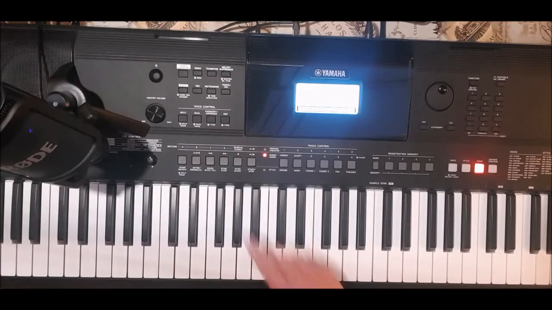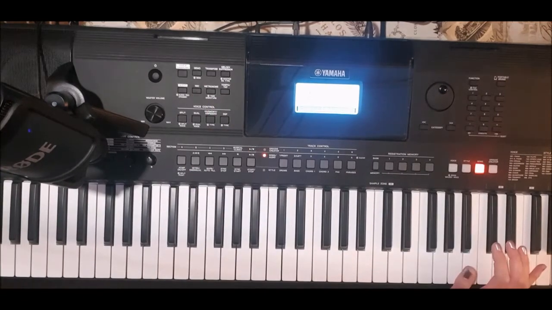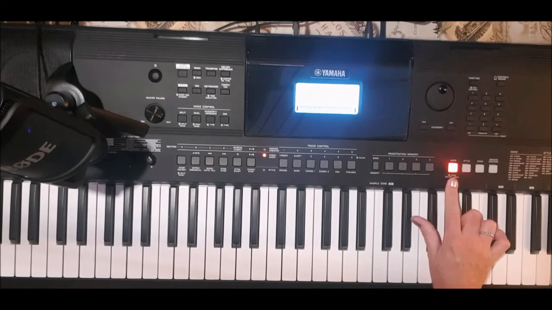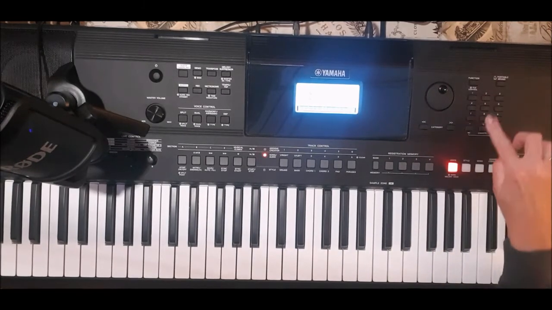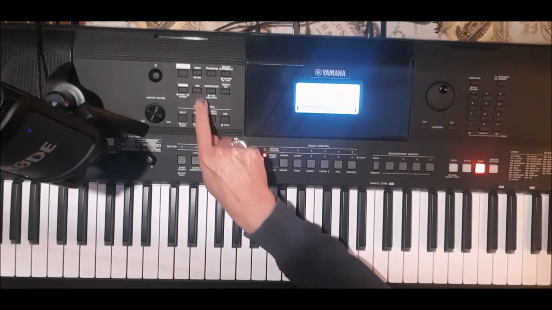And basically all you're going to do is press the record button here. You can select your voice. So I'm going to use the oboe, which is 105. So I'll put 105, and all I'm going to do is press record.